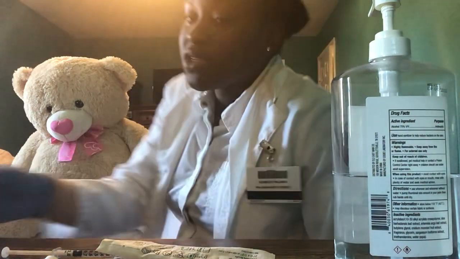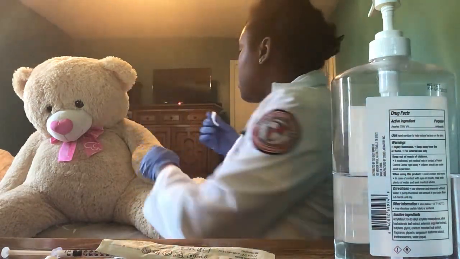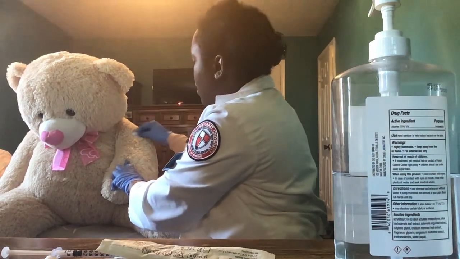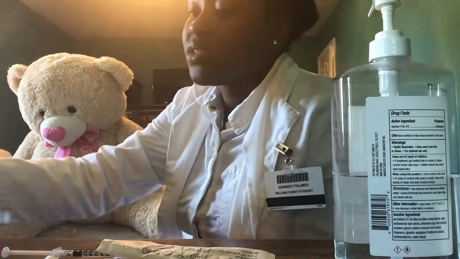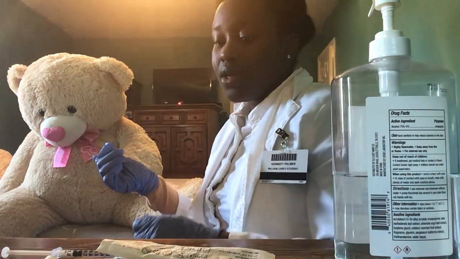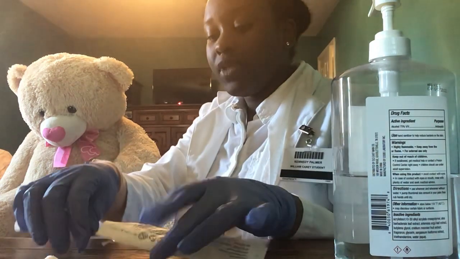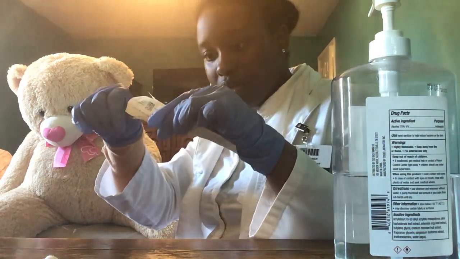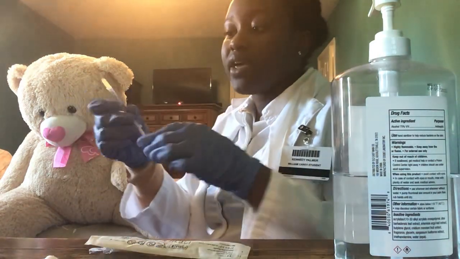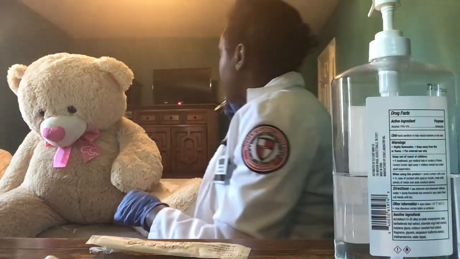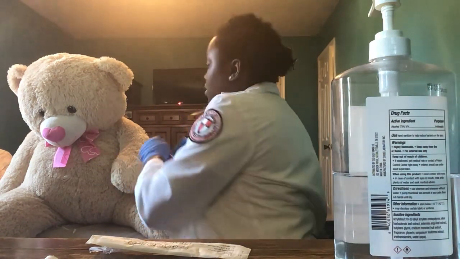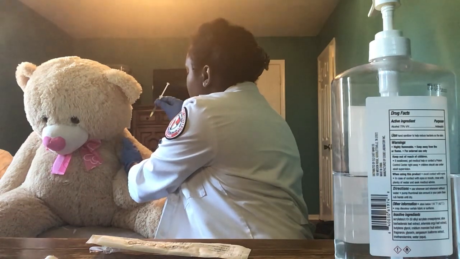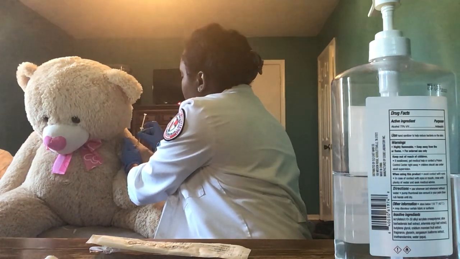Okay. And I'm just going to take an alcohol swab. I'm going to cleanse the site, dispose of this, let the site dry. And now I'm going to give the medication. I'm going to give the medication at a 90-degree angle. I'm going to use the Z-track method, so like that. And I'll be giving the medication at a 90-degree angle.